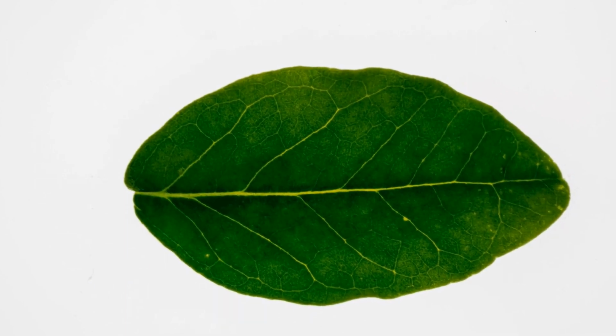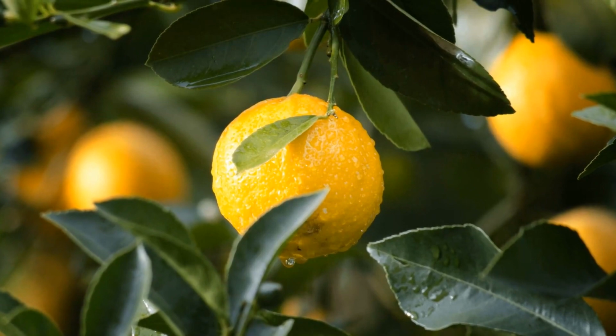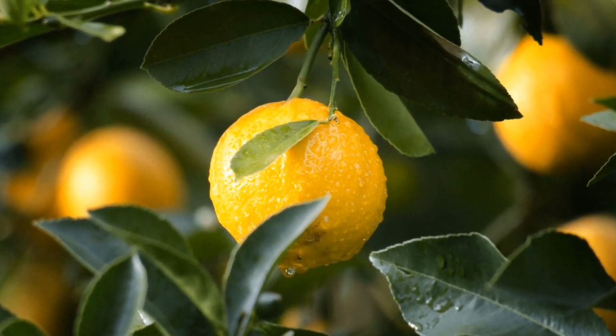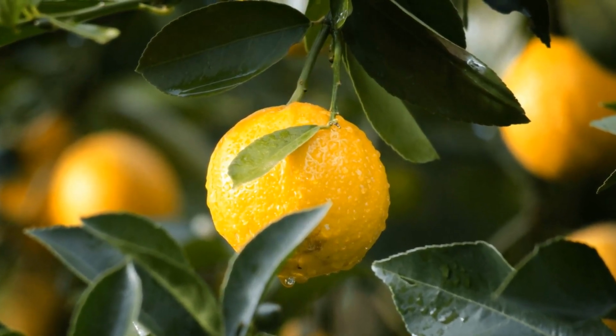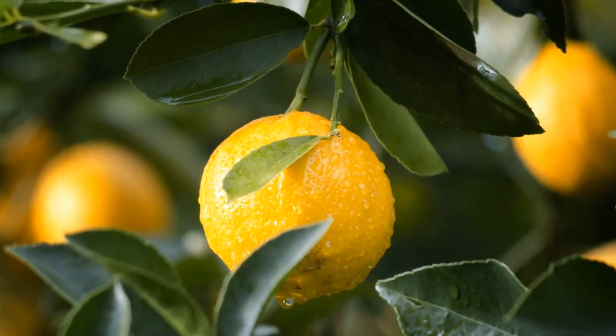Different citrus varieties have distinct leaf characteristics. Lemon tree leaves are elliptical with bright green color and a fragrant aroma when crushed. Lime tree leaves are oval with pointed tips, dark green, and have a citrus scent.